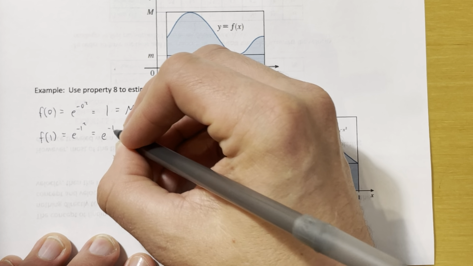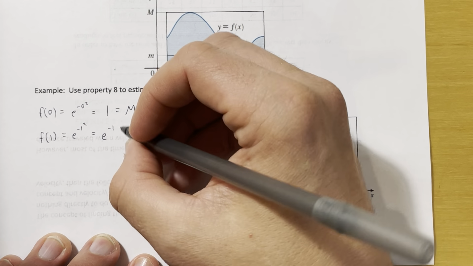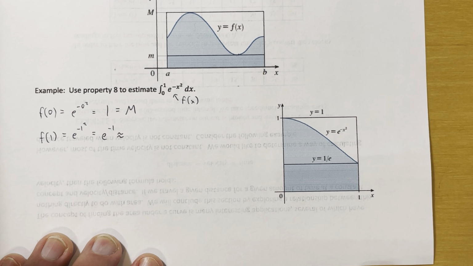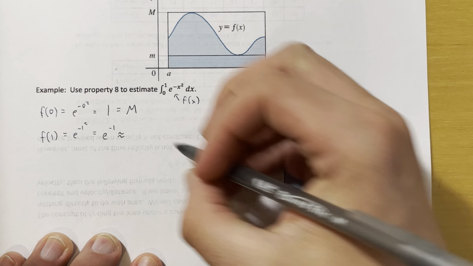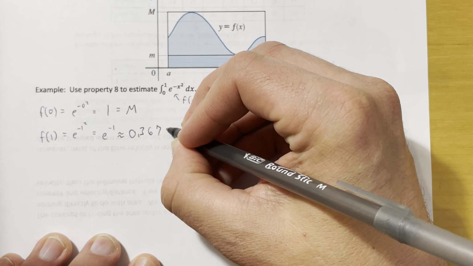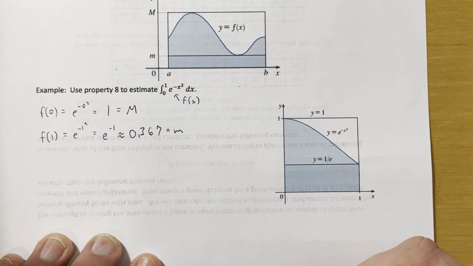So that's equal to e to the negative 1, which is 1 over e, which is approximately 0.367. That's what I'm going to be thinking of as little m.